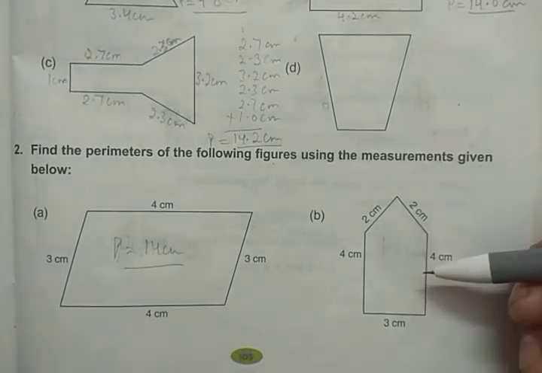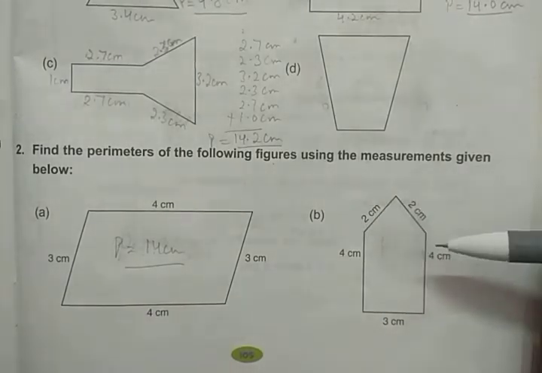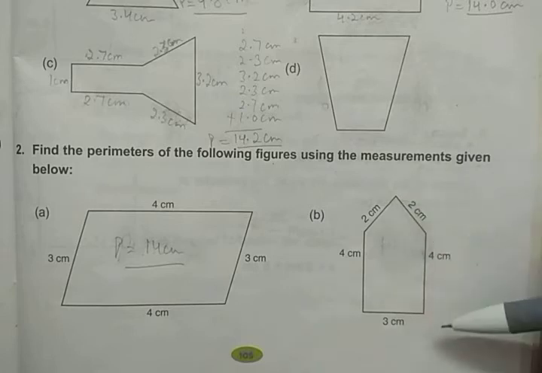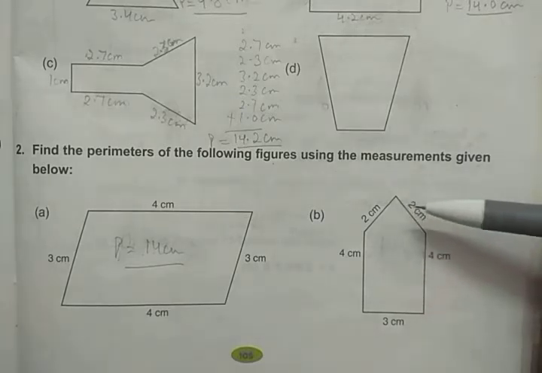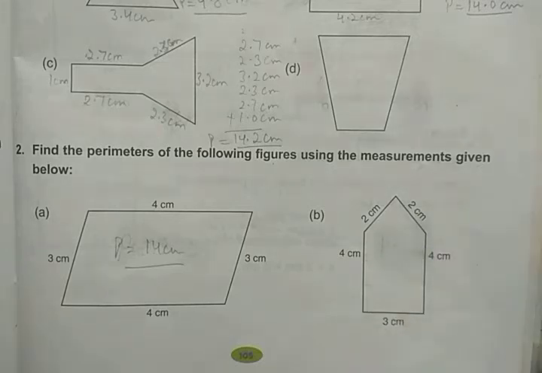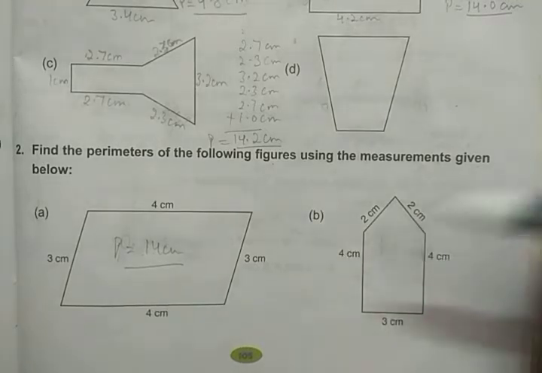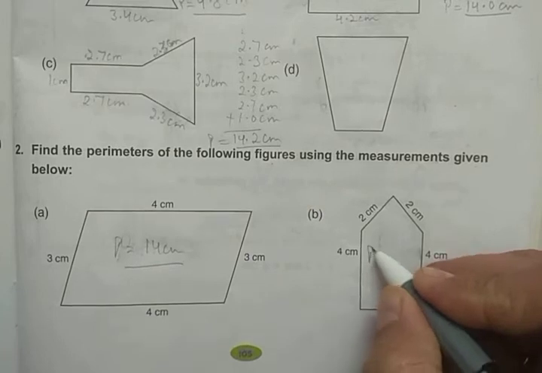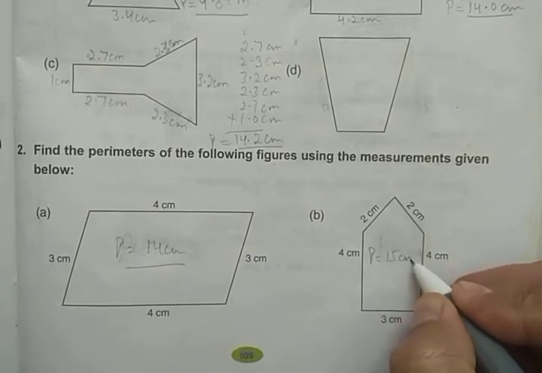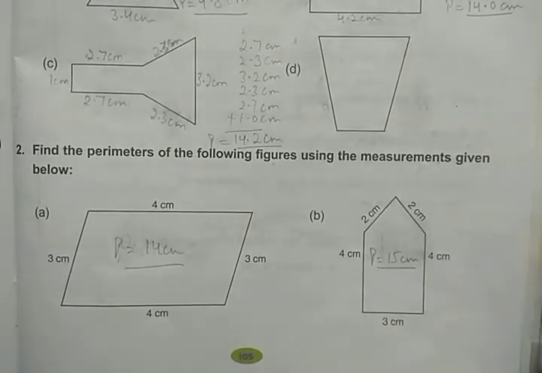Similarly, this one, you have to find out the perimeter and the length of all the sides are given. So what you have to do? You have to add the length of all the sides. So add them. 2 plus 2, 4, 4 plus 4, 8, 8 plus 3, 11, 11 plus 4 is 15 centimeter. So what is the perimeter of this closed figure? That is 15 centimeter.